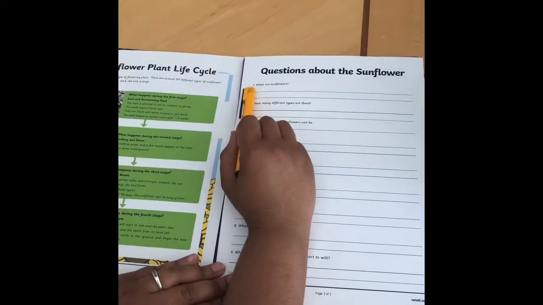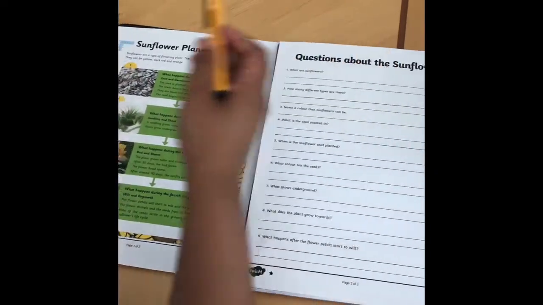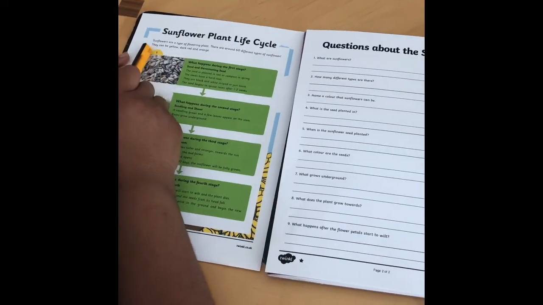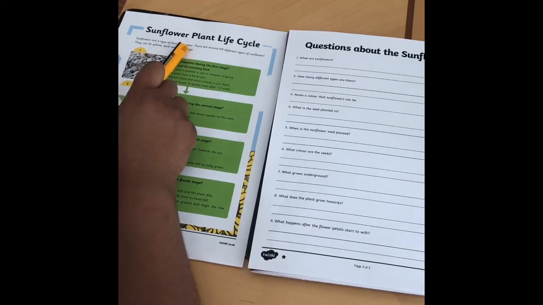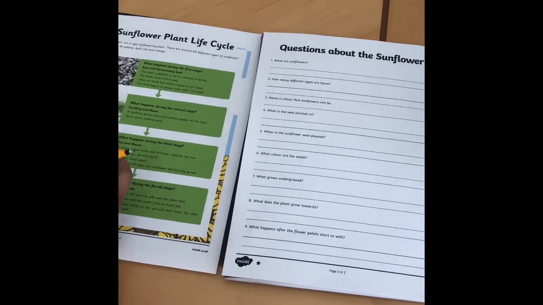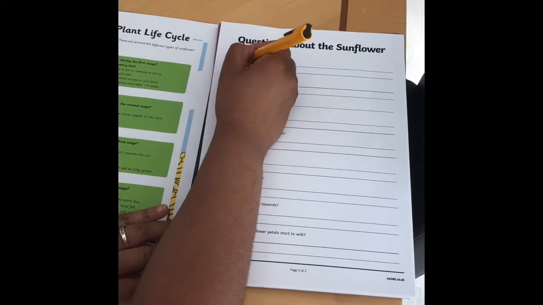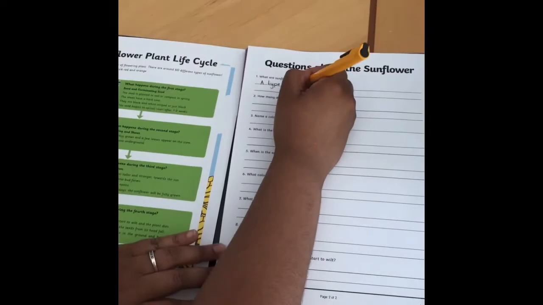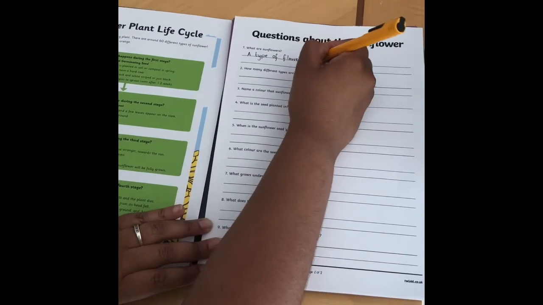So question 1 is, what are sunflowers? I go back to the text and I find the bit that's going to answer the question. Let me read it again. Sunflowers are a type of flowering plant. That part has already answered my question. So, what are sunflowers? They are a type of flowering plant.